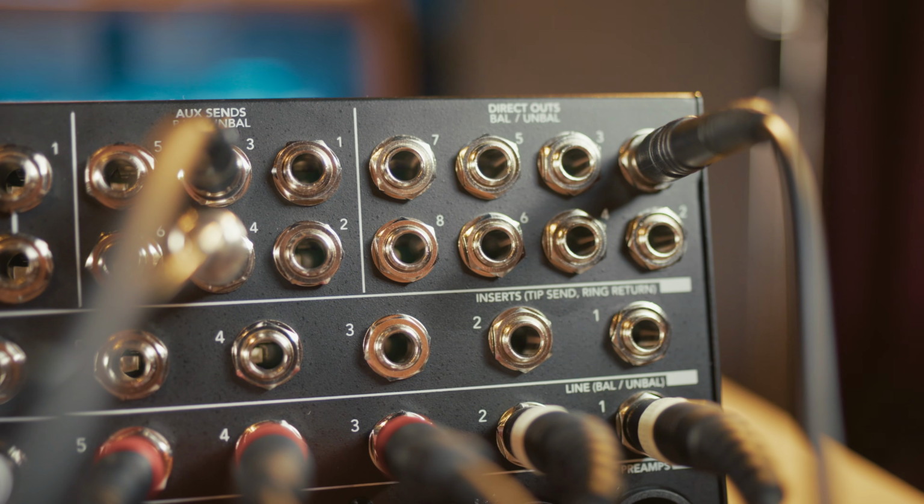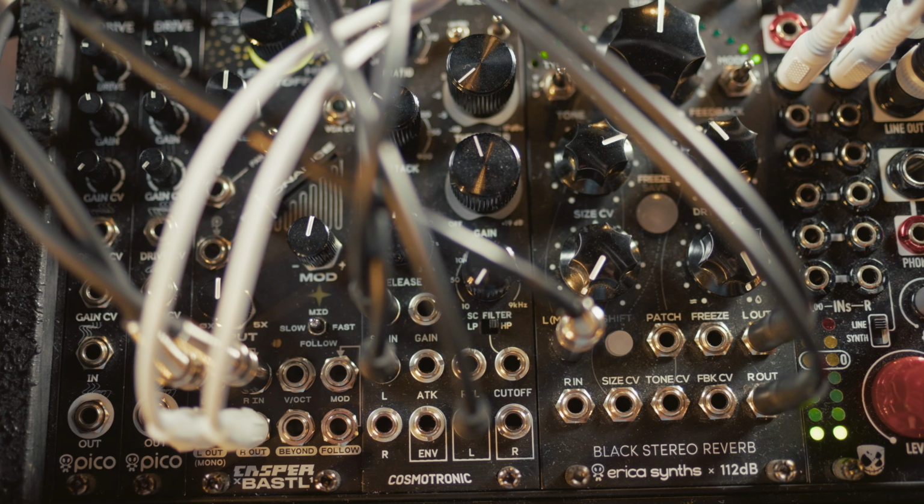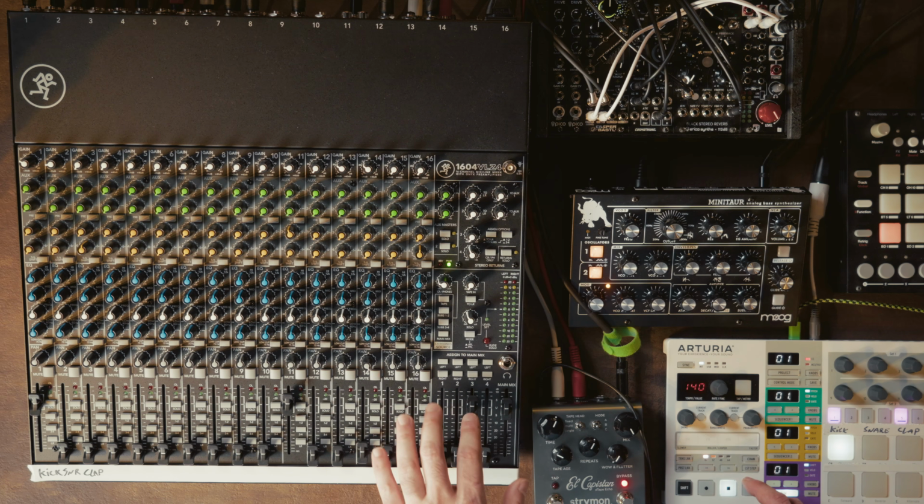What I'm also doing, this mixer has direct outputs on all the channels. So right now I've got direct out number 1, which is the kick, connected to the sidechain input of the compressor. Which means the kick is now triggering the sidechain on any channel I'm sending to this group.